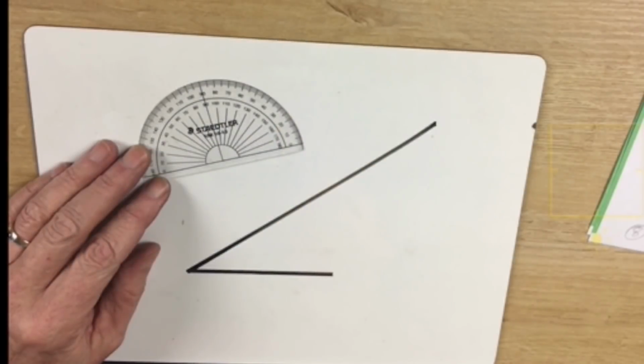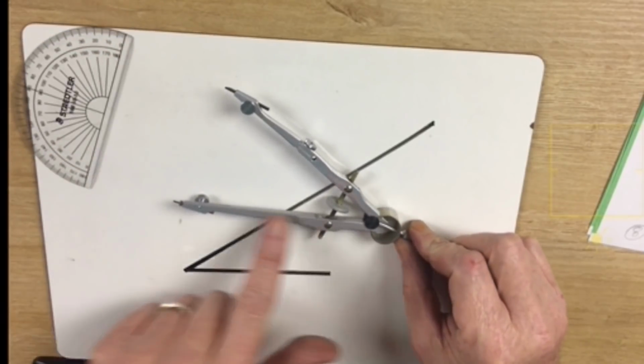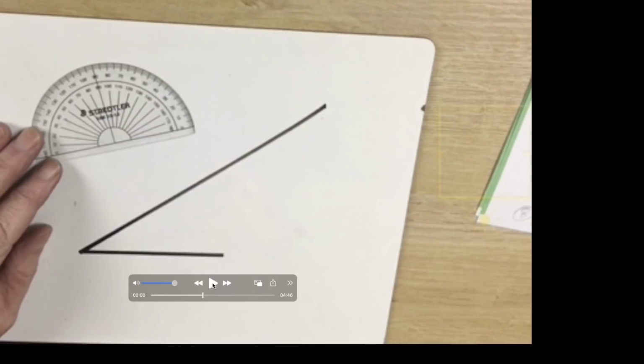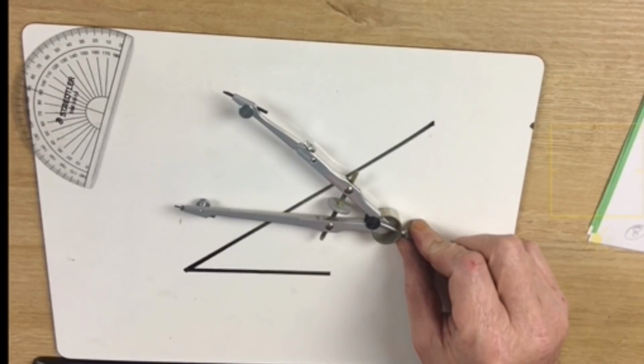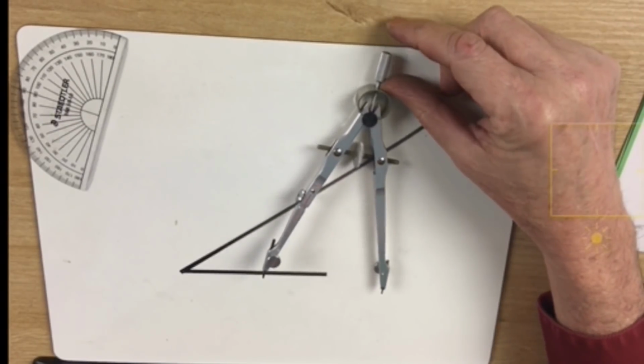Can we use a protractor to measure the angle between two lines? Can we use a protractor to measure the angle between the arms of this compass? Yes. Absolutely. Does the angle change if we move the compass?